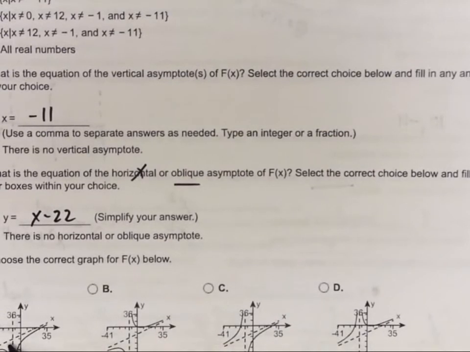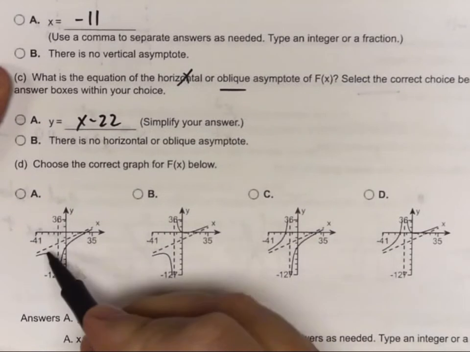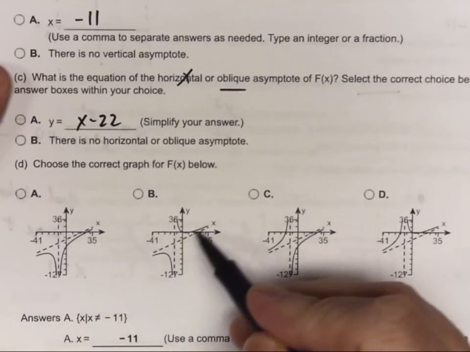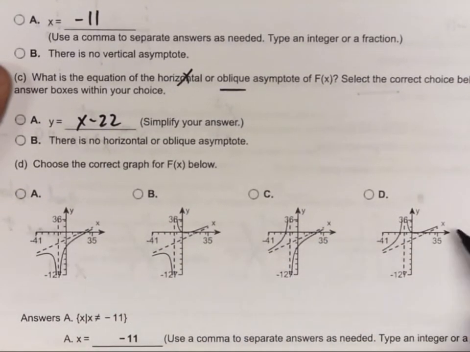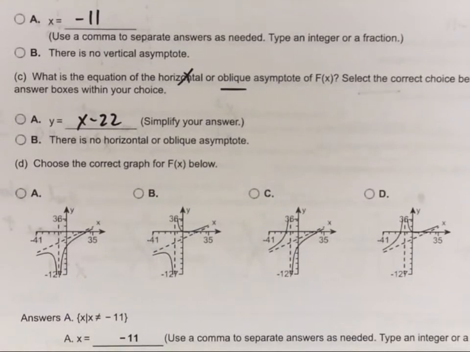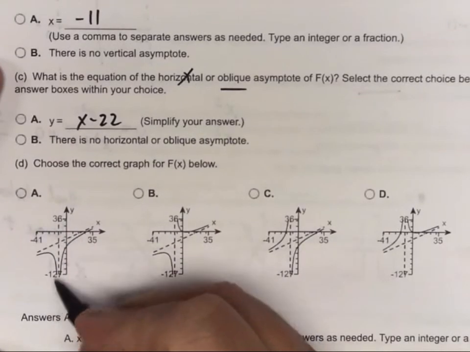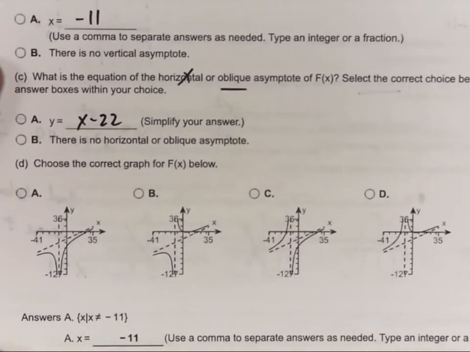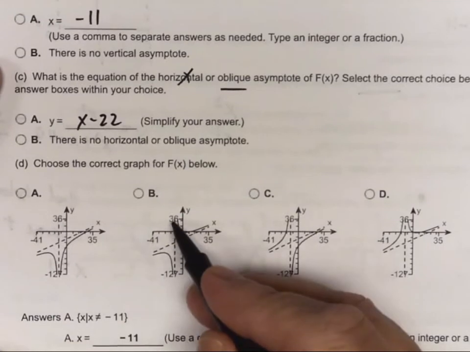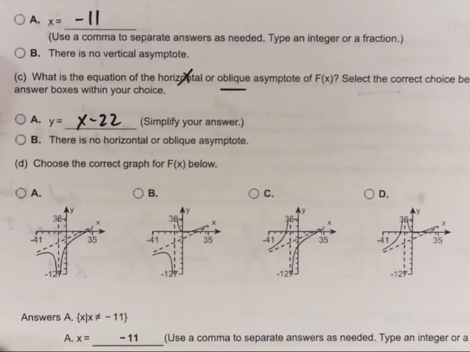You see all four of these graphs have this dashed line here. So that's my oblique asymptote. Now I just have to see which one of these is correct. You can see also I've got the vertical asymptote at x equals negative 11.